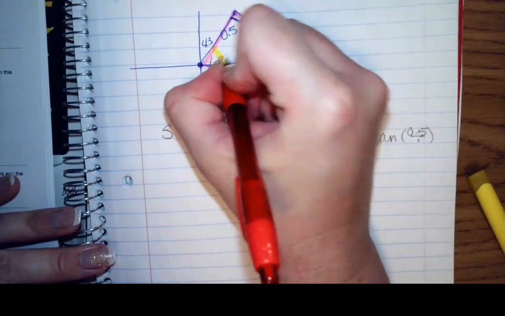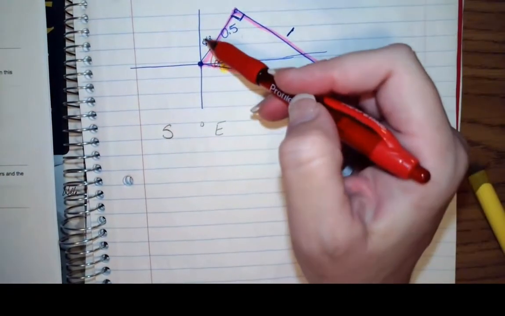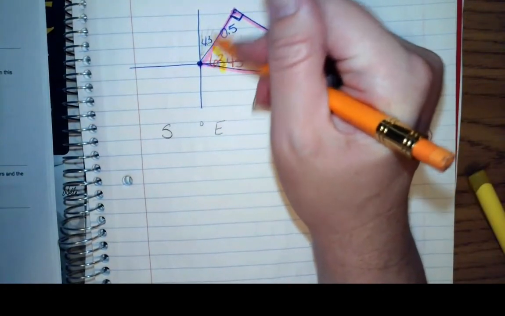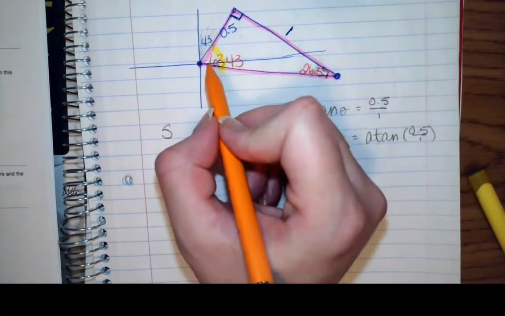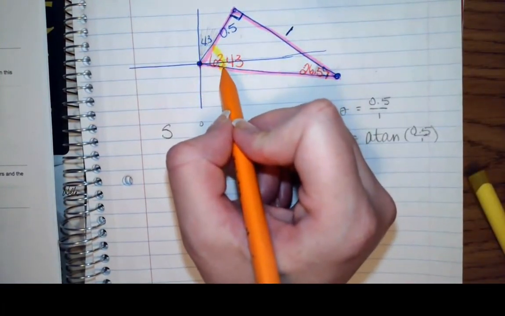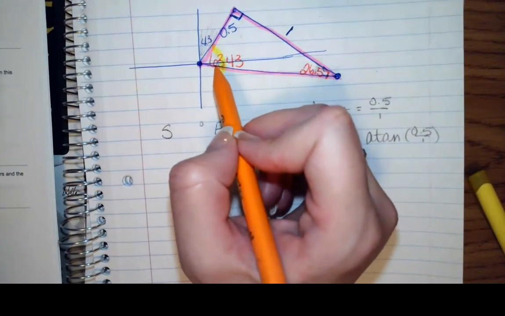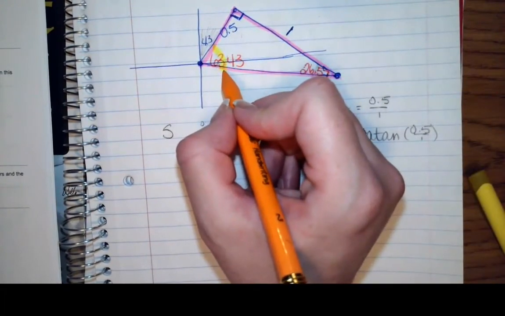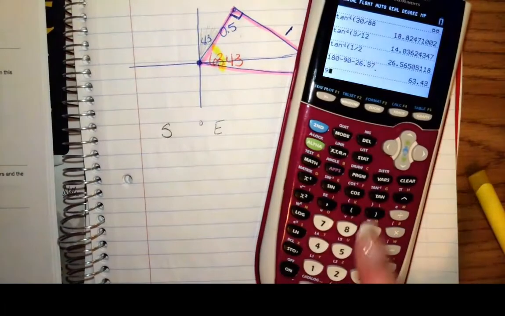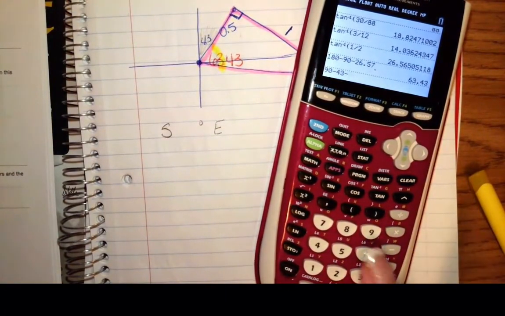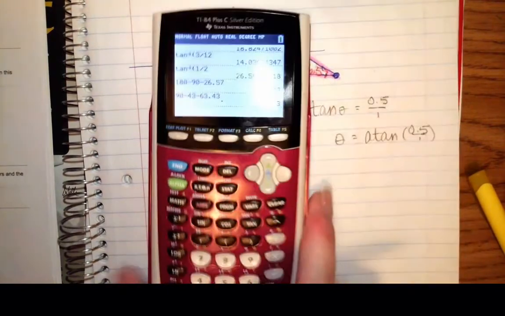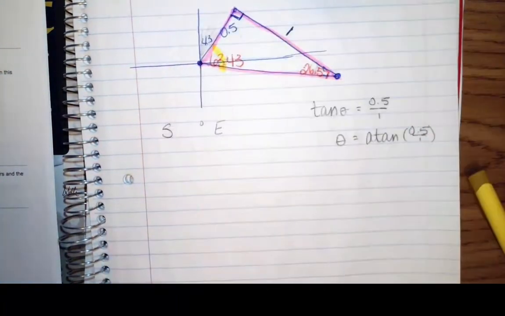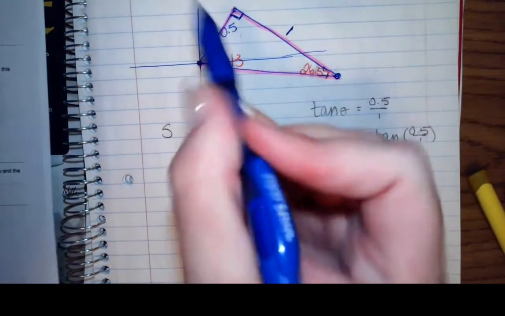Well, I know that this much of it is 43 degrees. Okay, so let's shade this in just a little bit. This much of it is 43 degrees. I need to know how much further it dropped down from the axis. So I need to add these together and subtract 90, and that's going to tell me how much further I dropped down. Okay, so 90 minus 43 minus 63.43 tells me I dropped down into the axis 16.43 degrees. Okay, so this part right here, let's shade him in.